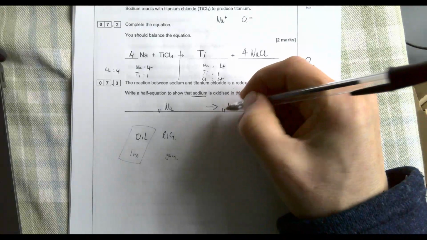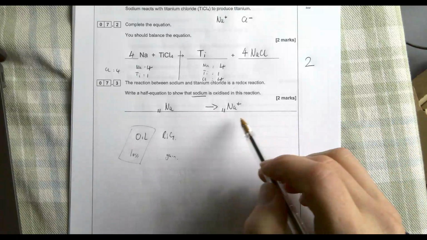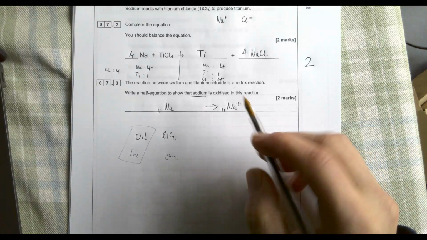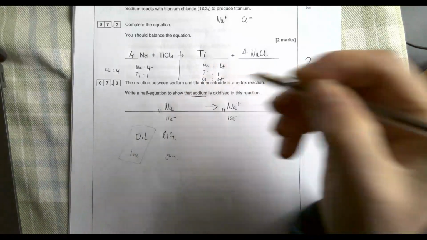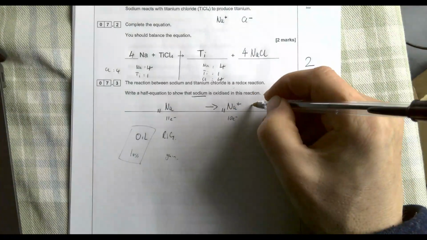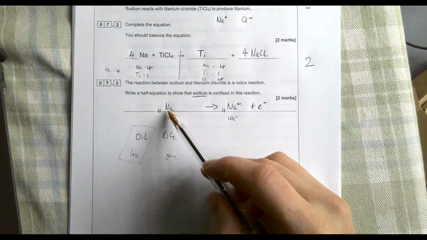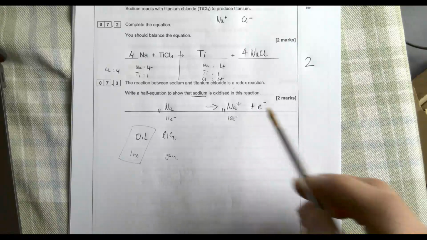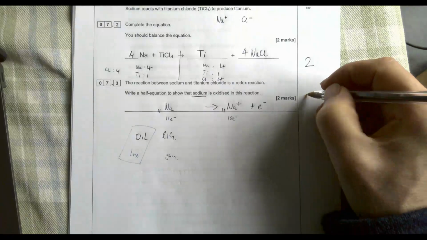And sodium ions though are 1 plus. So it must have lost an electron, like just 10 electrons here, and this stuff's got 11 electrons. So to get from here to here, it must lose an electron. So we write that over here. Right. So sodium, when it turns into sodium ions, loses an electron. That's all that's showing. That may well need a little bit of practice. That gets 2 marks if you've done that.